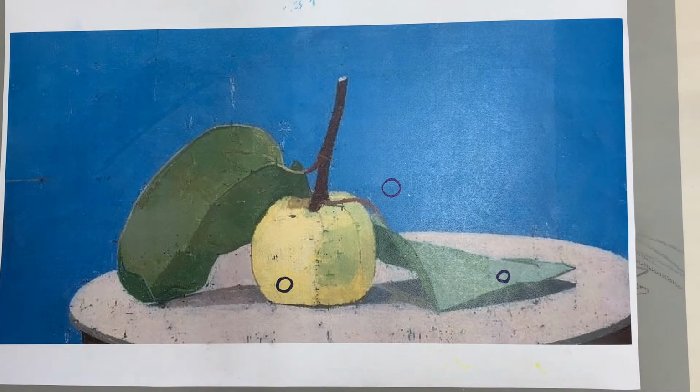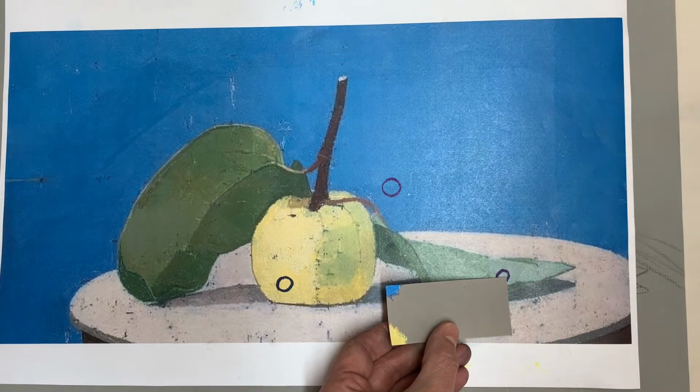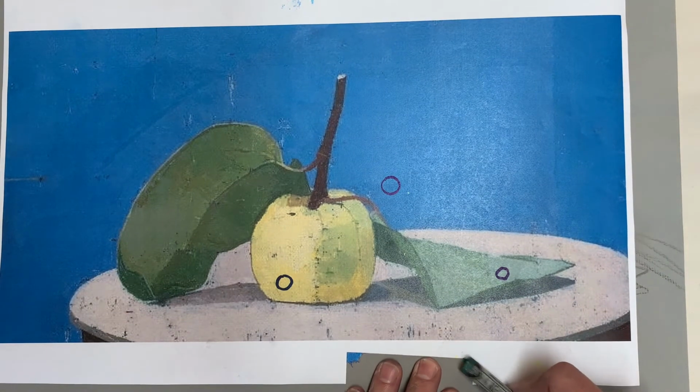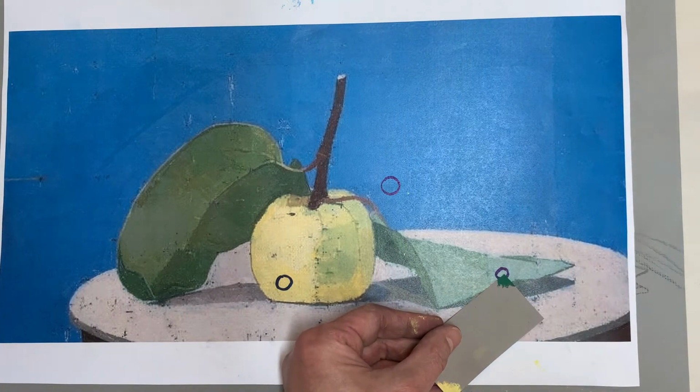Okay, this one's a little trickier. Let's start by taking a guess at the hue. It's definitely in the green family, but not a green that's too blue or even too yellow. It seems right in the middle, like the green in my box, which is Viridian. This could be the right hue, but it's hard to tell because the pure green from my box is much darker and more intense than the leaf.